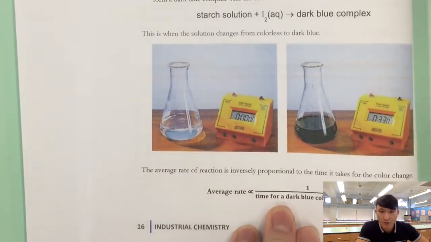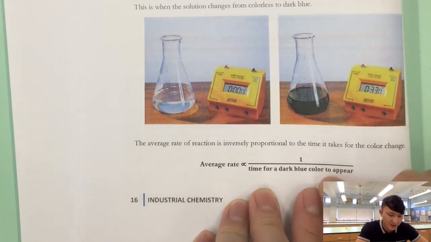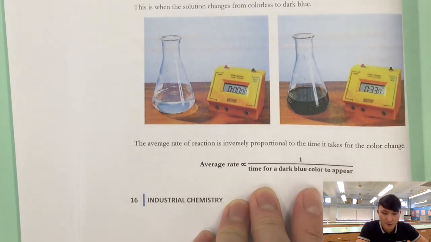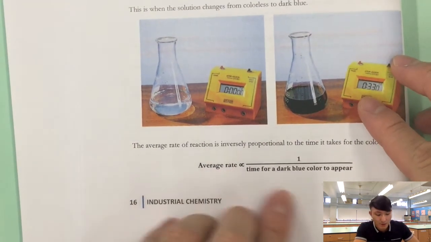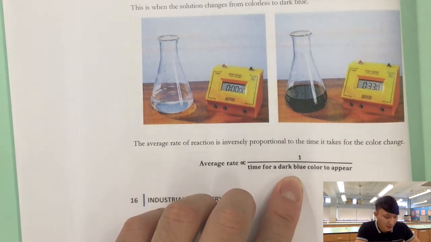So down here, you can tell if the reaction goes faster, it produces iodine faster, so it takes a shorter time to consume all the thiosulfate and brings about the color change, then you can tell the reaction is faster. So that's why the time it takes is inversely proportional to the rate. So the rate can be expressed by 1 over t, where t is the time it takes for the dark blue color to appear.